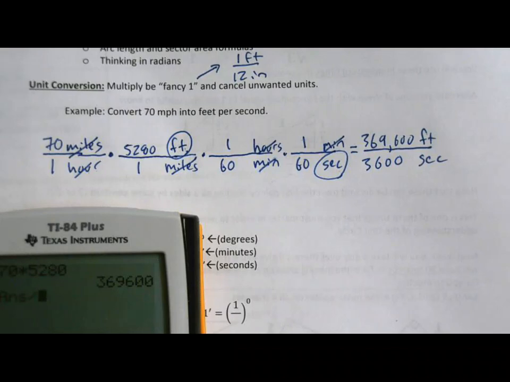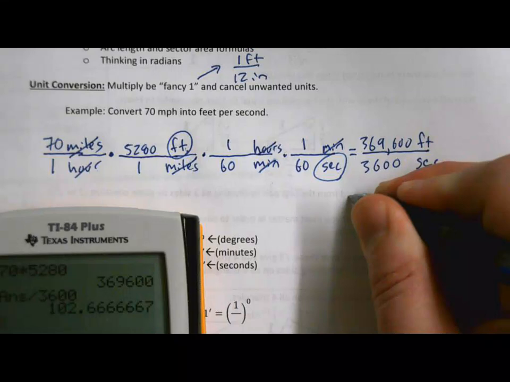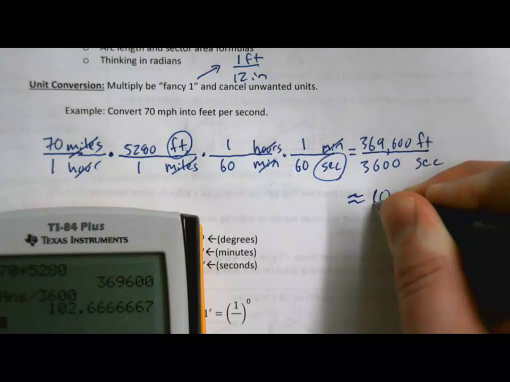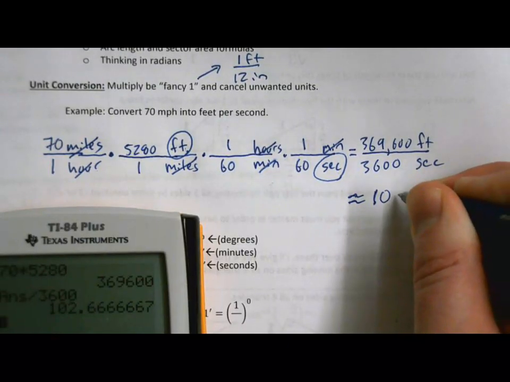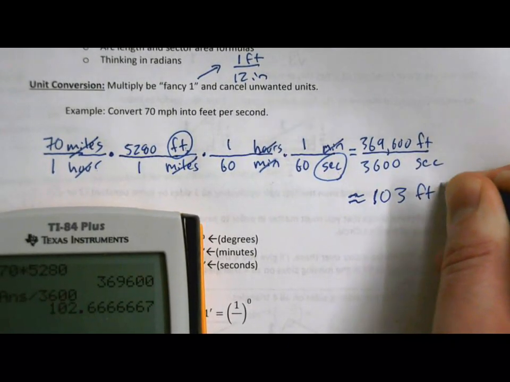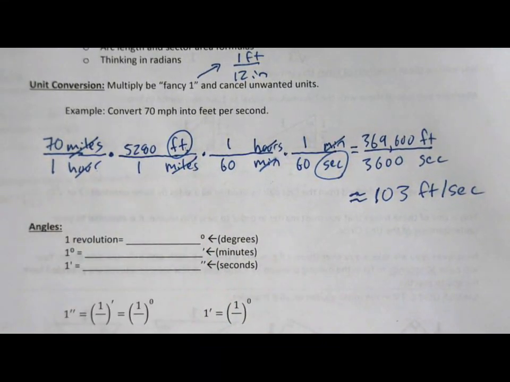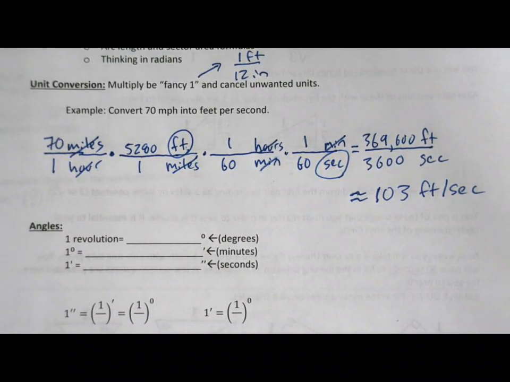And we'll divide those to get about, let's round to the nearest whole number here, about 103 feet per second.